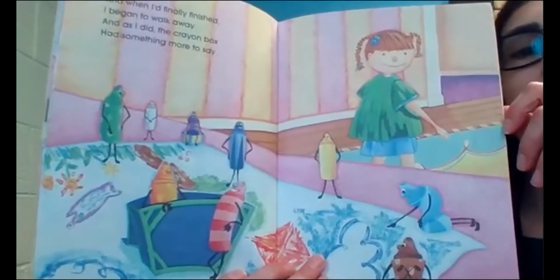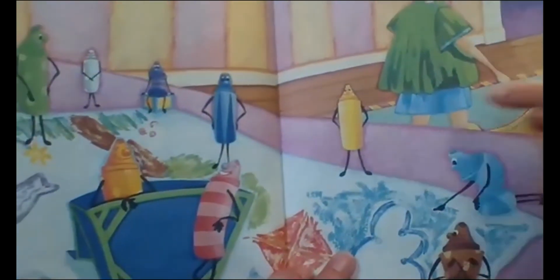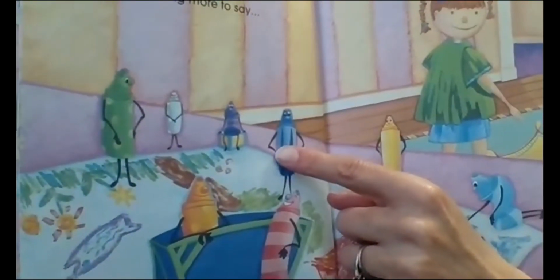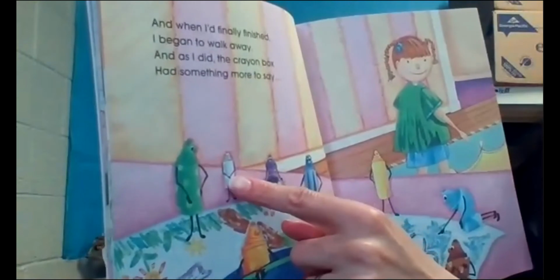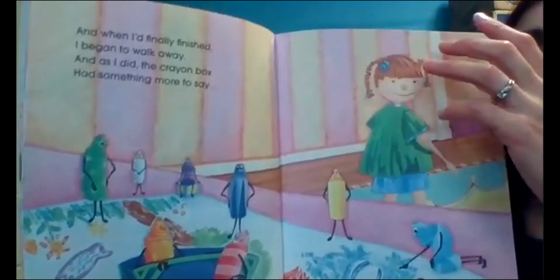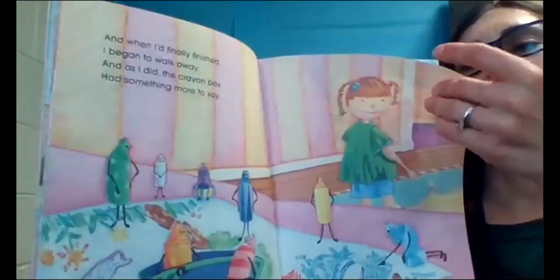Oh, I wonder what they're saying now. Remember, some of their faces had changed. It looks like some of them are smiling now. They don't look so angry after all.